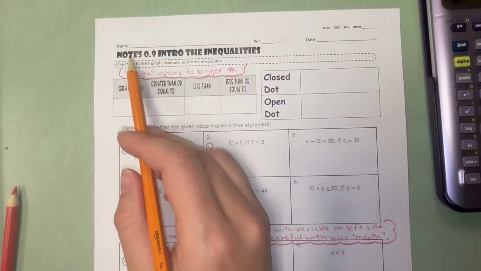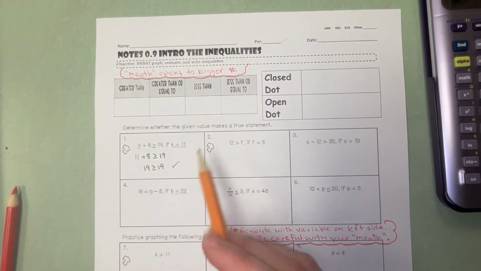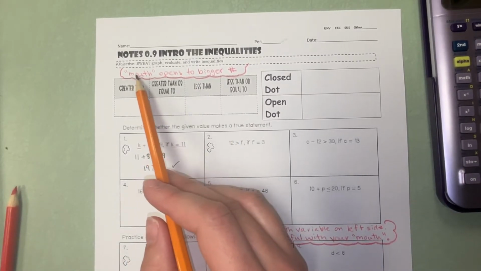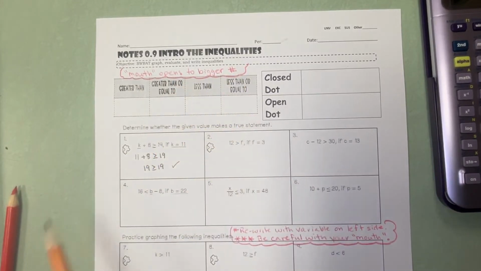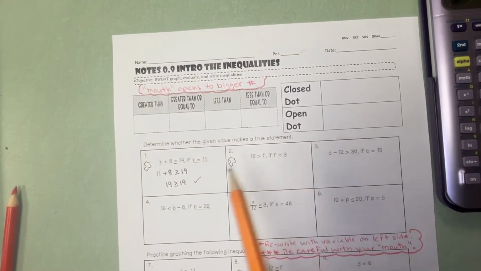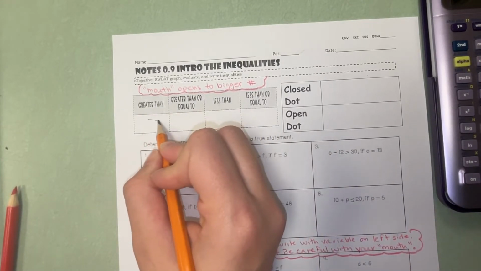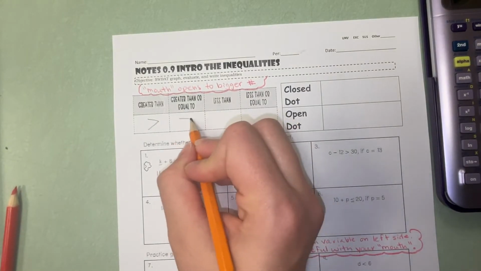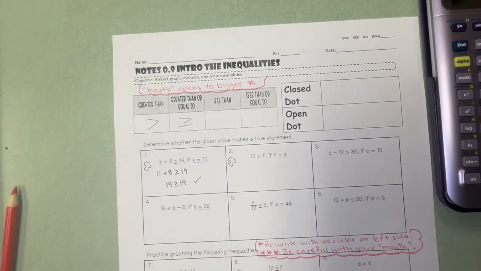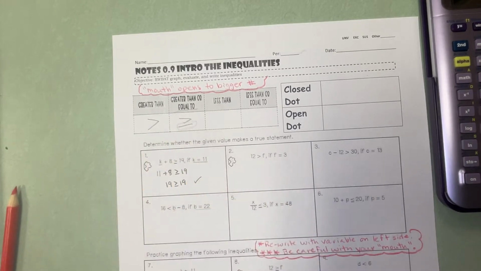All right, so here we have notes 0.9, intro to inequalities. One thing you need to know, and you should write a love note for, is that the mouth opens to the bigger number. If we have the greater than symbol, that is going to look like so, where the mouth opens to the left. If we have the greater than or equal to symbol, that opens to the left as well, but because it's equal to, we have to put half of the equal sign underneath.